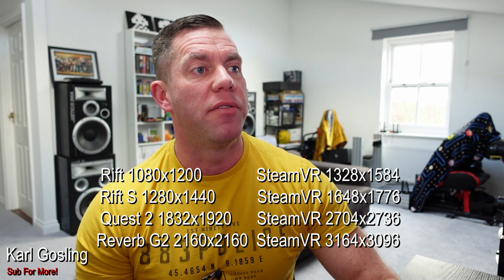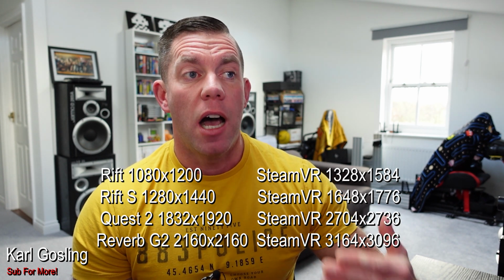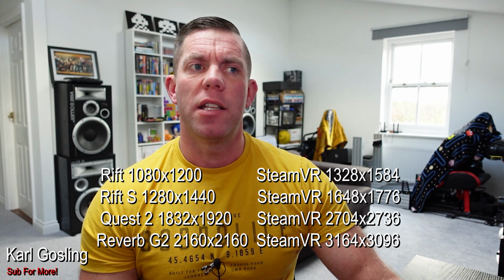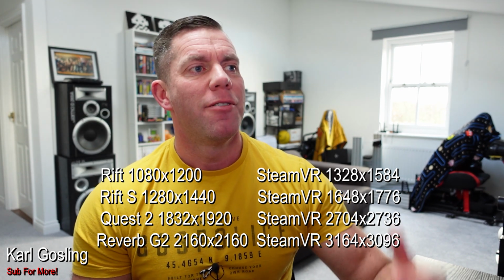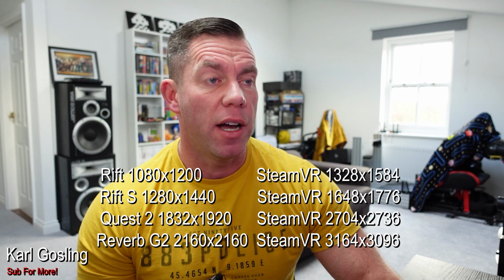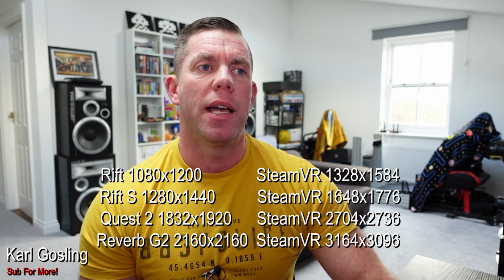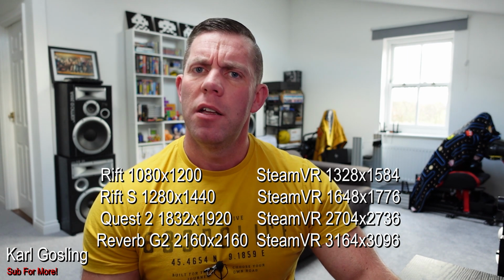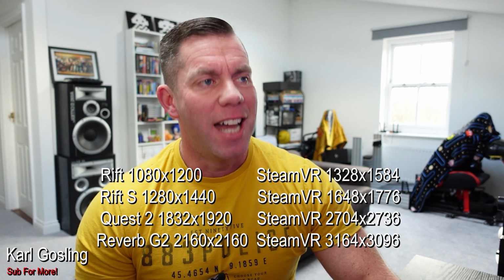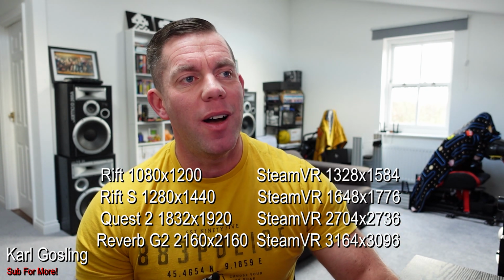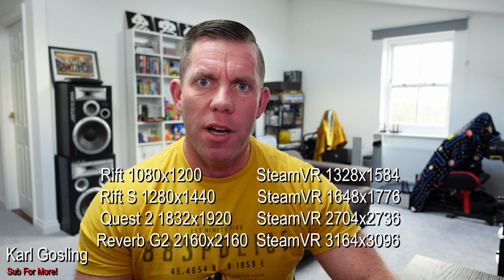So I'm going to put them up. First one is our Rift CV1. Per eye resolution is 1080 by 1200. 100% in SteamVR, 1328 by 1548. Noticeably higher. Rift S, native per eye, 1280 by 1440. 100% in SteamVR, 1648 by 1776. Noticeably higher again. What's going on here? Quest 2, native per eye, 1832 by 1920, 100% in SteamVR, 2704 by 2736.